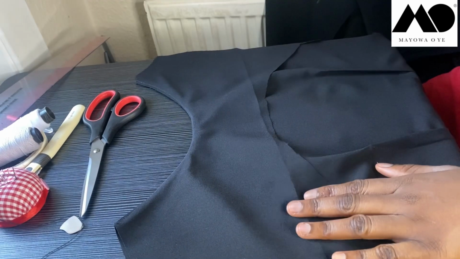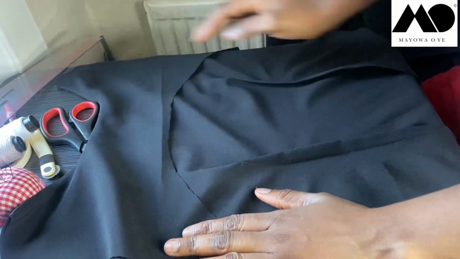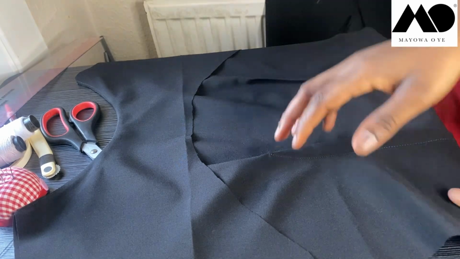So yeah, this is it done. Got this smooth neckline, and these are my darts right here. Now we just need to attach the shoulders.